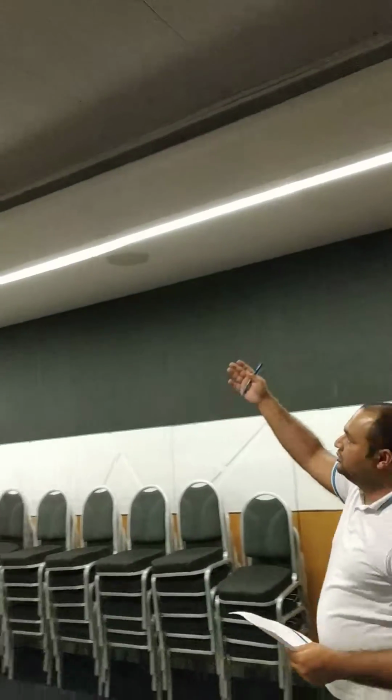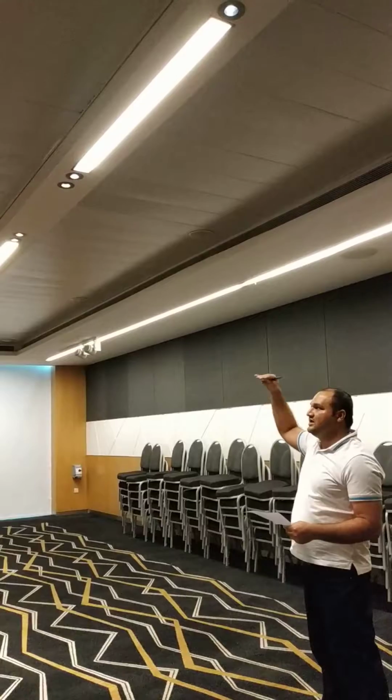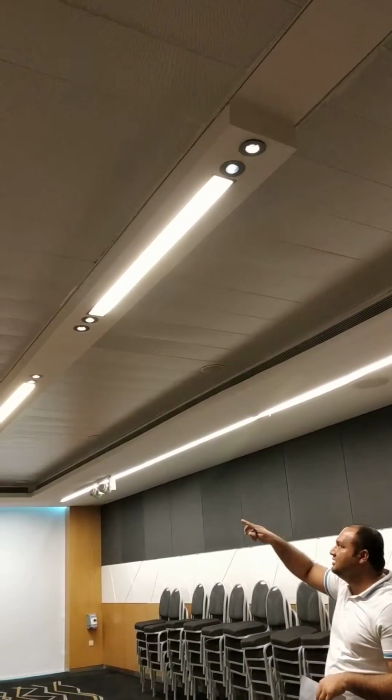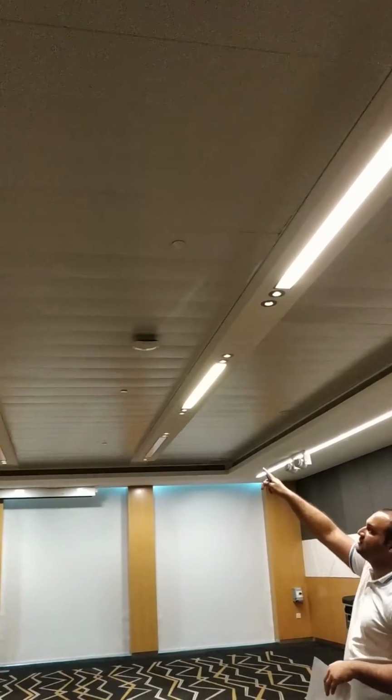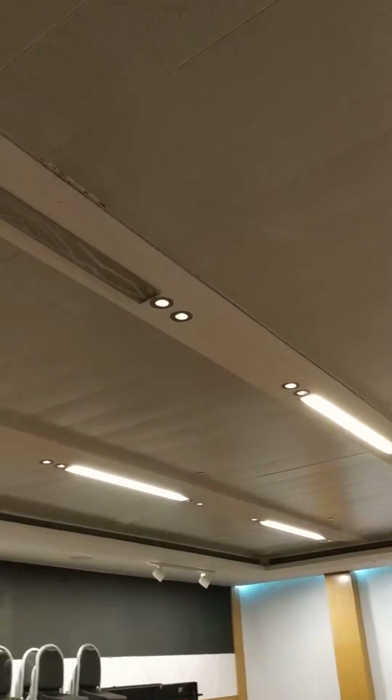Come back to metal ceiling. We look for the metal ceiling. Make sure all the metal ceiling is even. There is no up and down, no gap in between any metal ceiling. Look at the metal ceiling. Make sure we see the one whole row. Make sure no gap in between the metal ceiling.